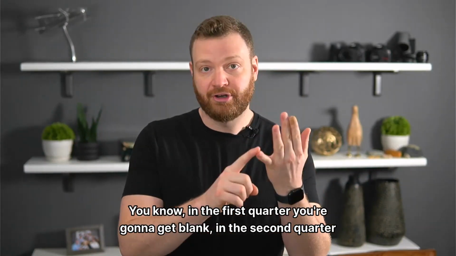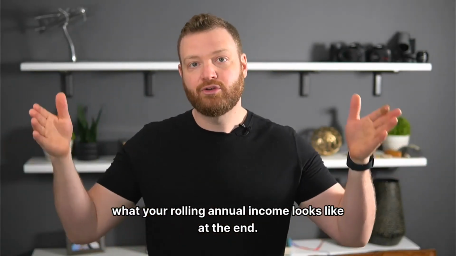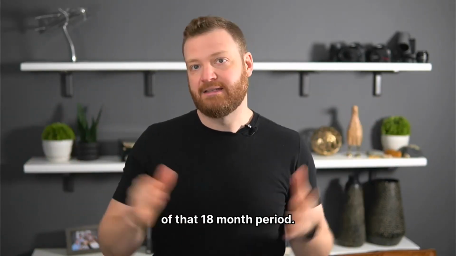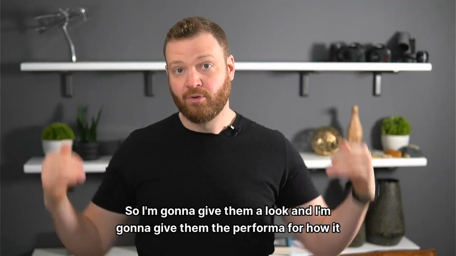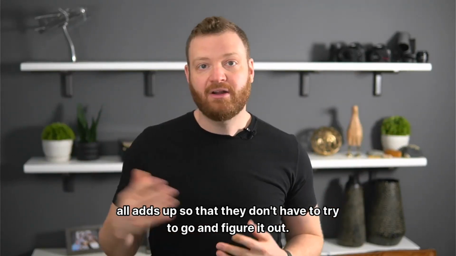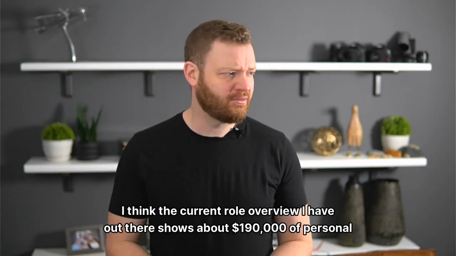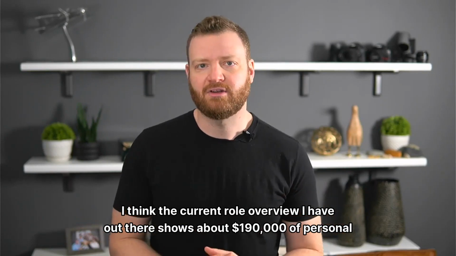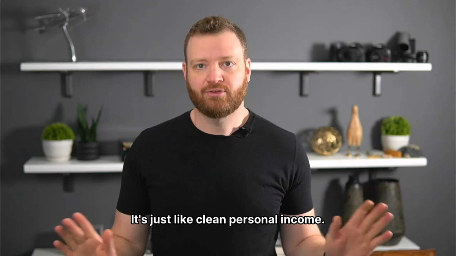In the first quarter, you're going to get blank. In the second quarter, you're going to get blank. In the third quarter, you're going to get blank. And here's what your rolling annual income looks like at the end of that 18-month period. Okay. So I'm going to give them the pro forma for how it all adds up so that they don't have to try to go and figure it out. And I'm going to point a splashy number at them. I think the current role overview I have out there shows about $190,000 of personal income. No expenses are applied to it. It's just clean personal income.